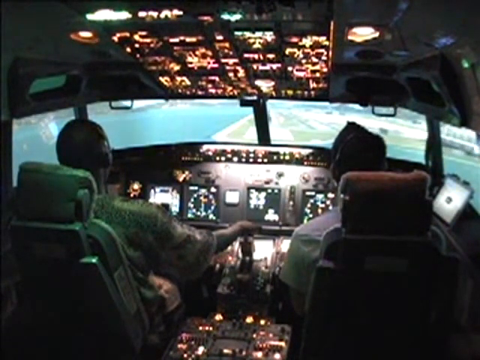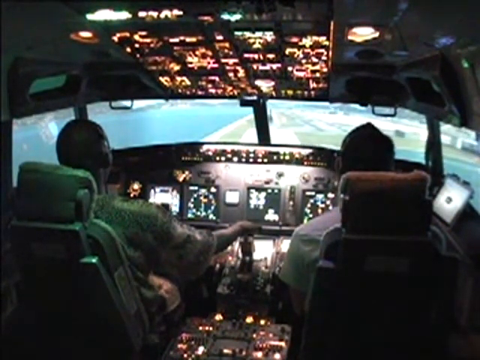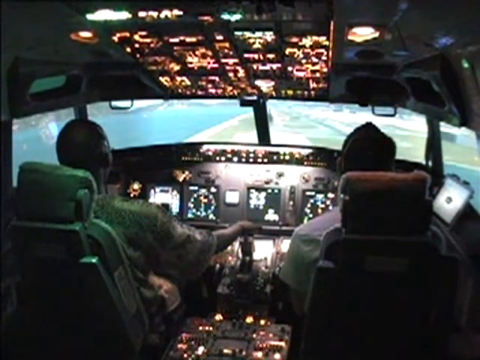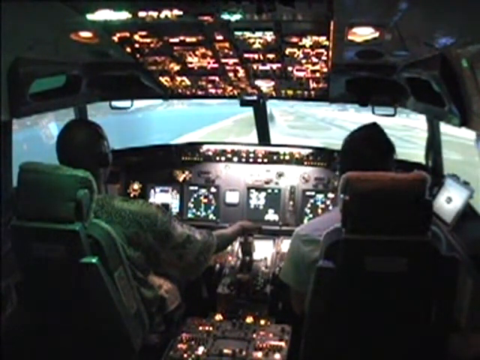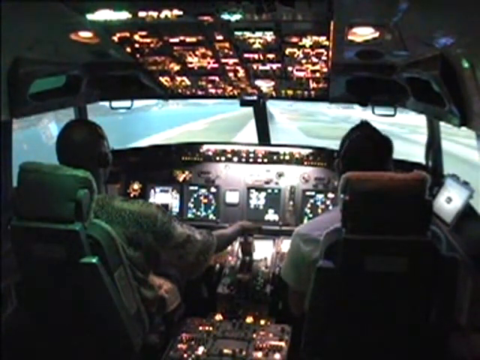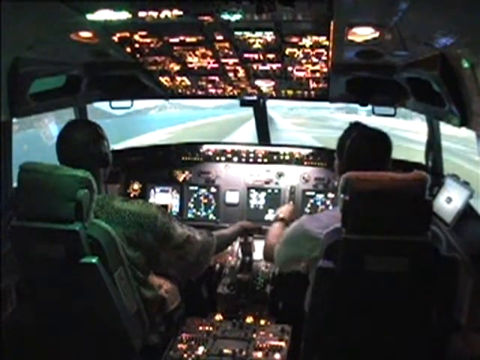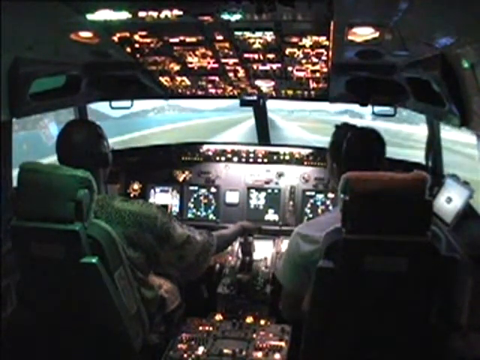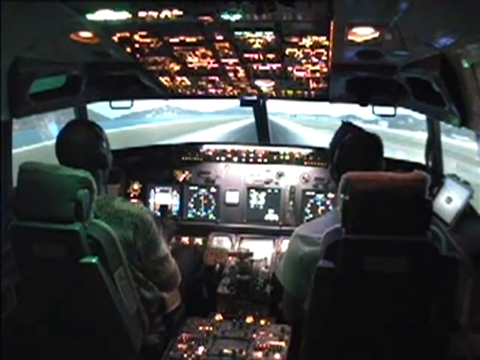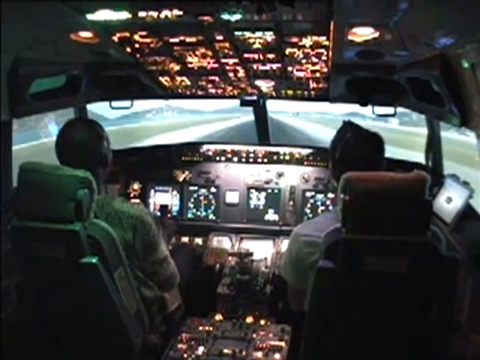Approaching minimums. Minimums. Alright, just pull back 1 inch, just hold it there, that's good. When you hear 50, bring the throttles all the way back. Alright, throttles all the way back. 30. Throttles all the way back. 20. Alright, just hold it there, you can put your feet on the rudder pedal in front.